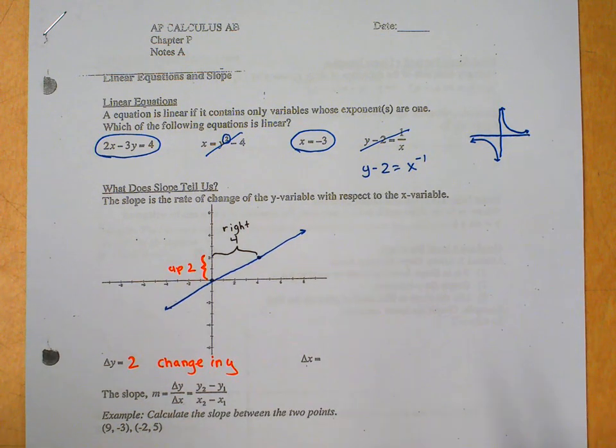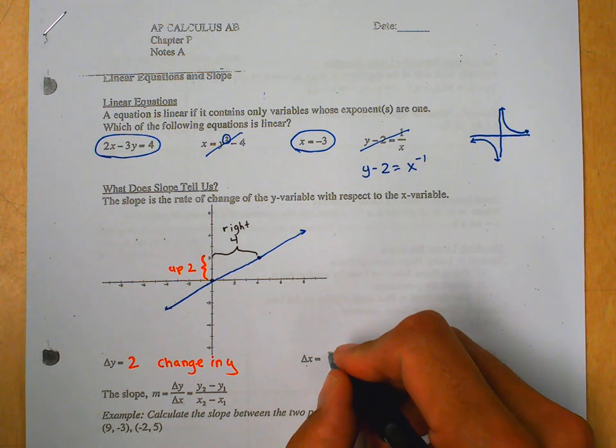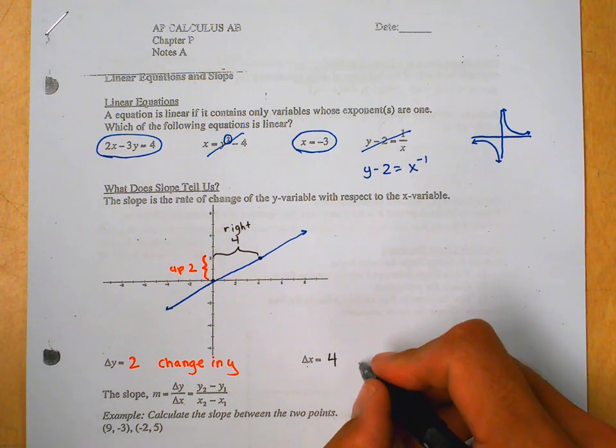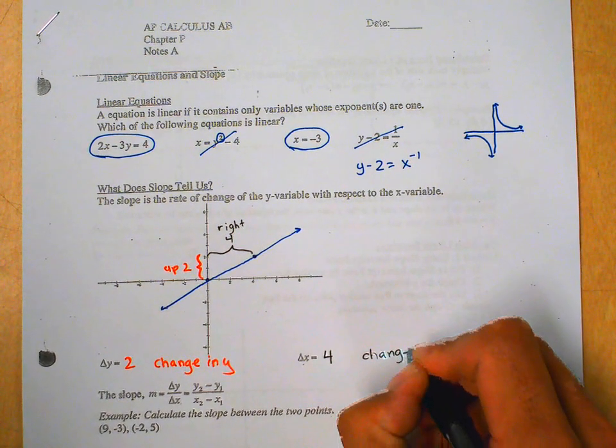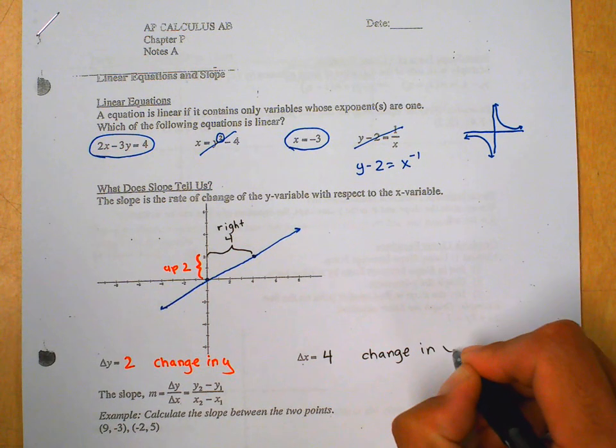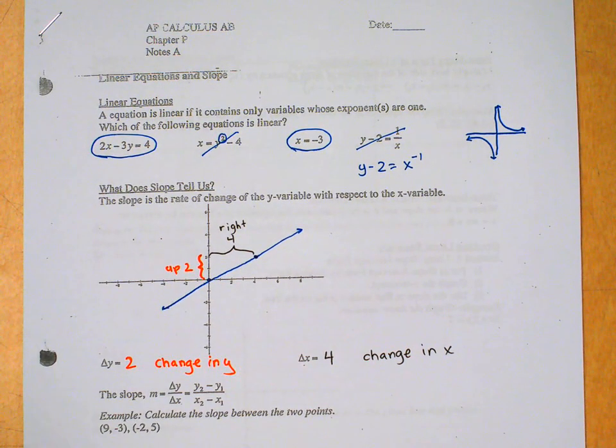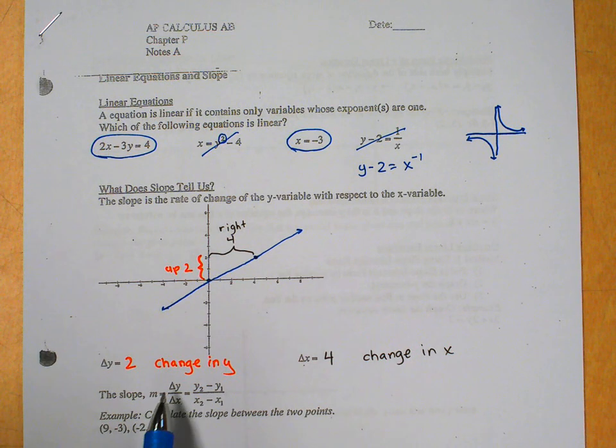And so we went right 4, so change in x is 4. Again, delta x means change in x. And you see that right below with the slope. Slope is the change in y over the change in x. You've always heard of that as rise over run.